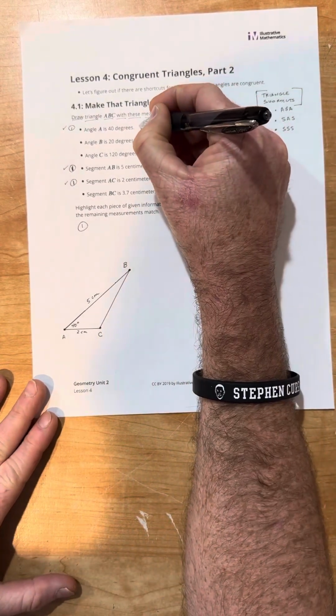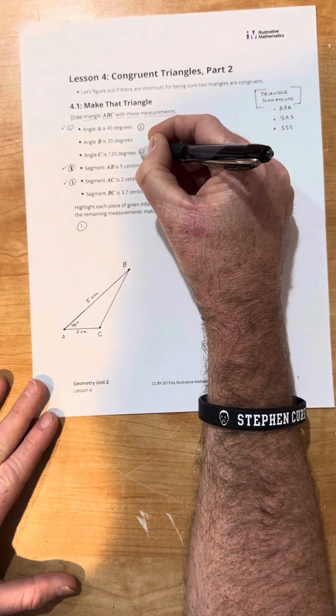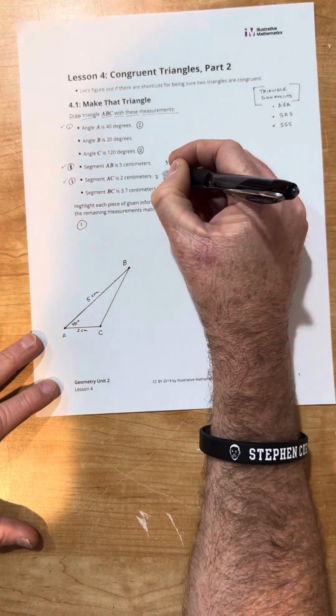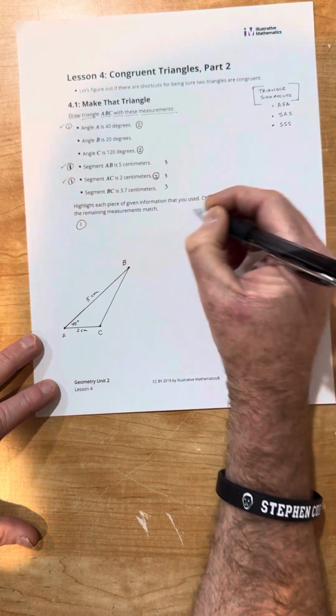The second one, we're going to use angle A, angle C, and AC again. That's going to be right here.